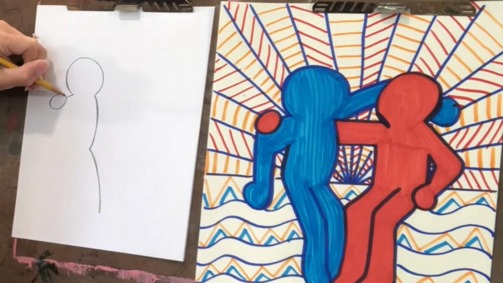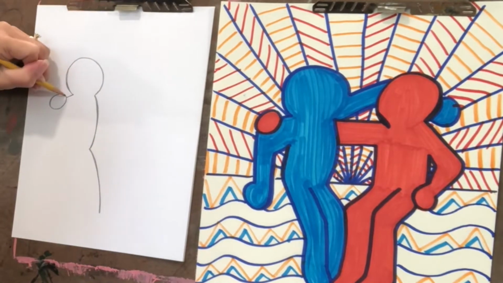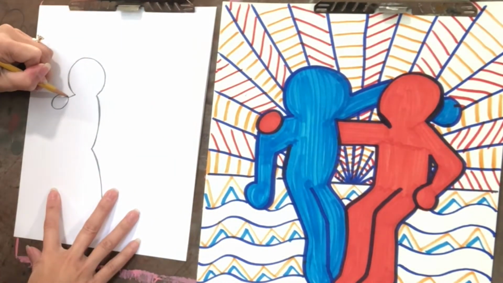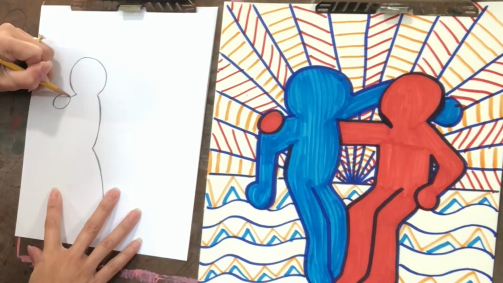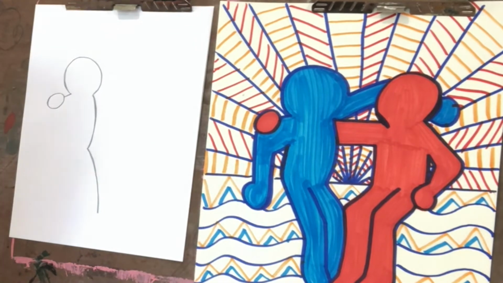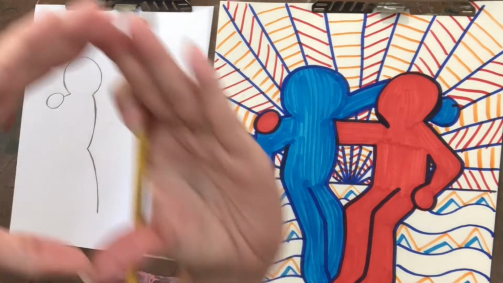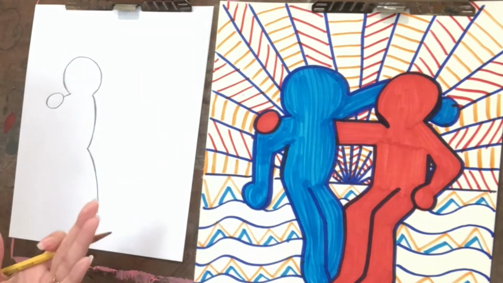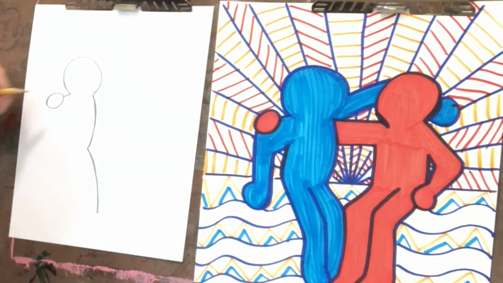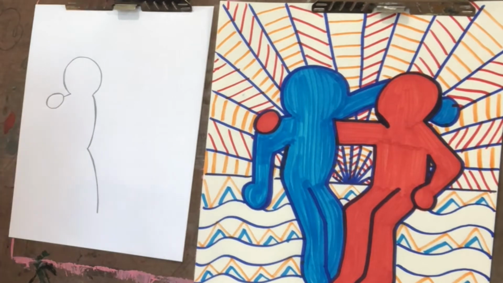And notice, these are lines and they're curved, curved, curved. I started out making a curved line, and then I came all the way back around and connected. Now when I take a line and enclose that space, it's transformed into a shape. And that's how we create shapes, by using line. So I have an oval shape here, or it could be a circle, but it's like an egg shape.